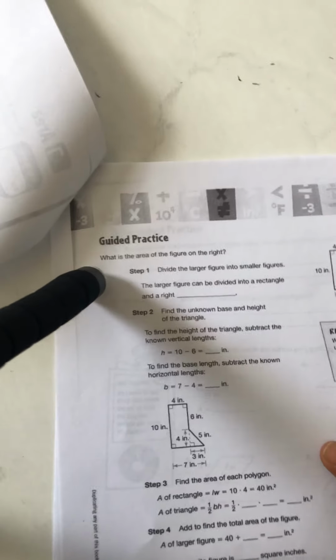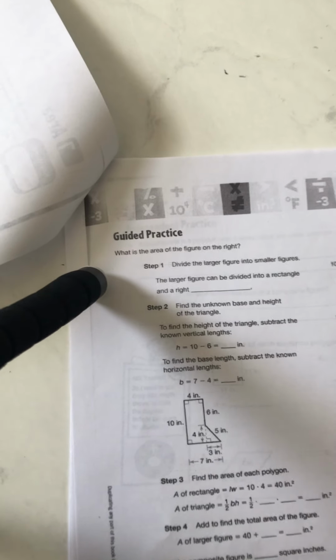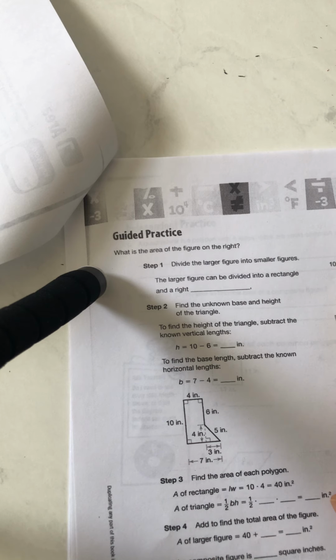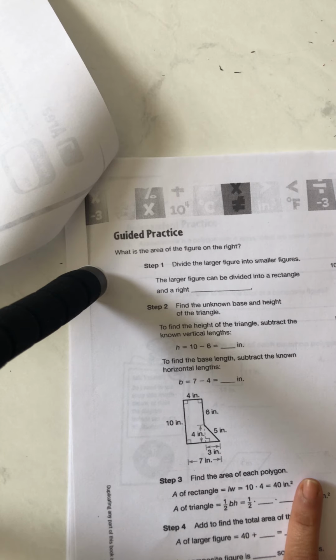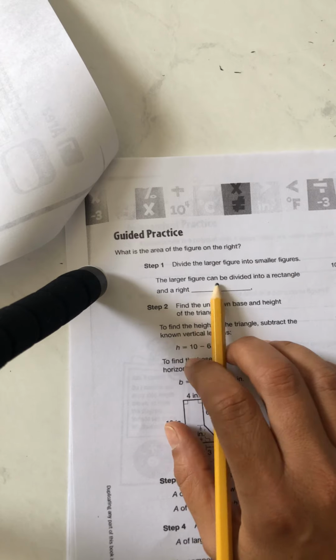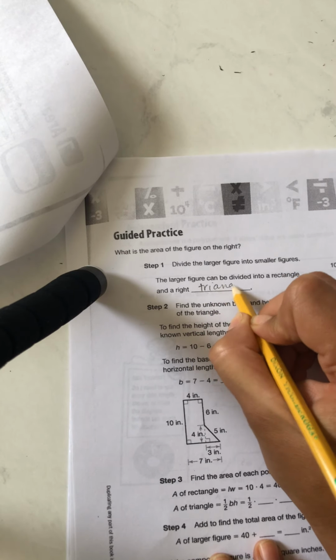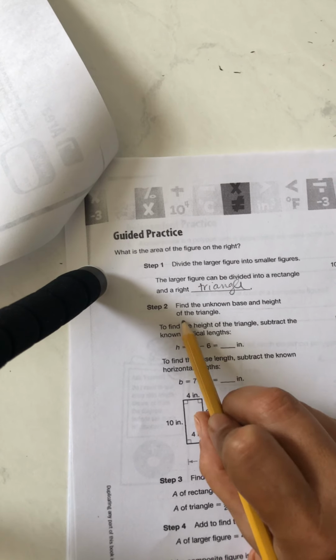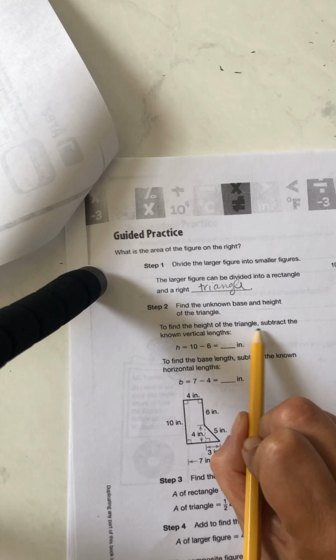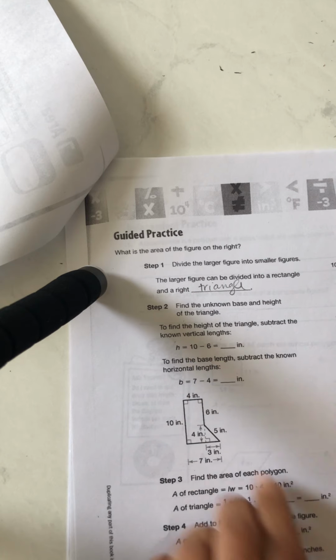All right, what is the area of the figure to the right? So here's this figure, and it looks like we're gonna need to split it into pieces because it is a non-regular polygon. So I'm gonna cut it right here and make it into a rectangle and a triangle. So the larger figure can be divided into a rectangle and a right triangle. Find the unknown base and height of the triangle. To find the height of the triangle, subtract the known vertical lengths.